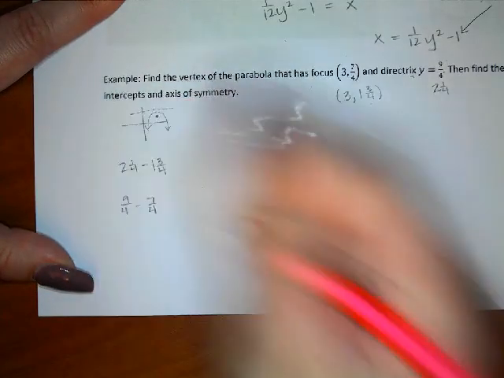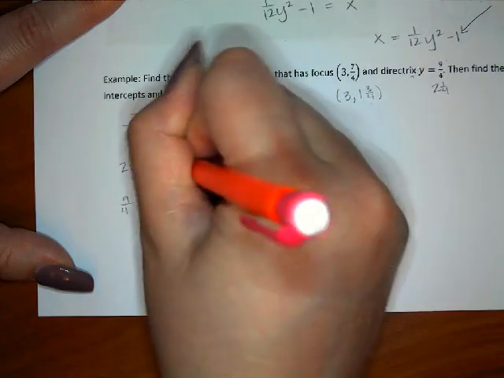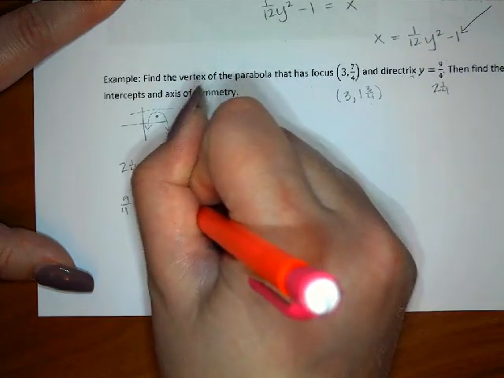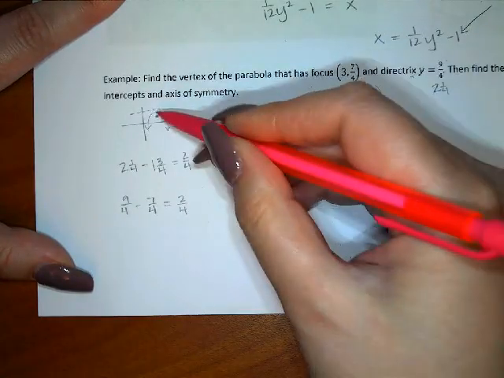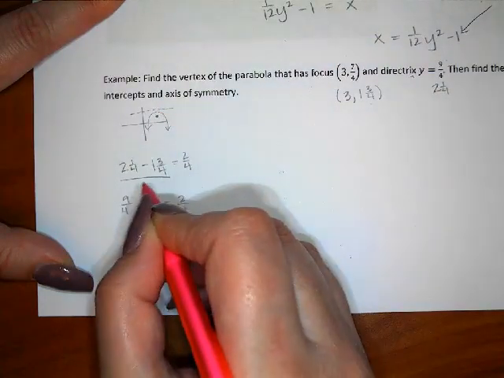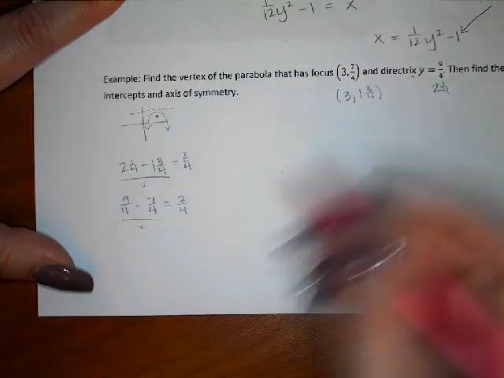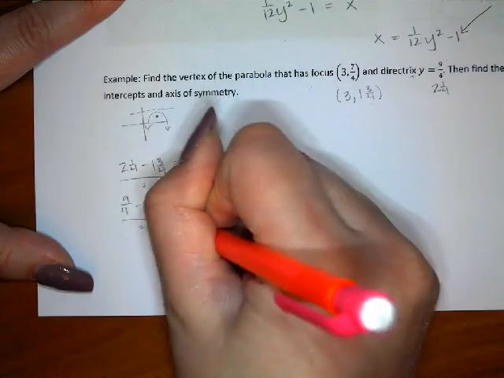And then to find the p-value, I just want to divide that distance in half. So 2/4 divided by 2 is 1/4. So the focus is 1/4 away from the vertex, which is 1/4 away from the directrix.